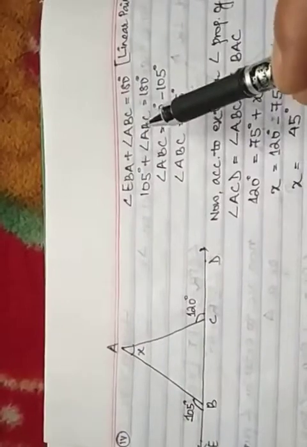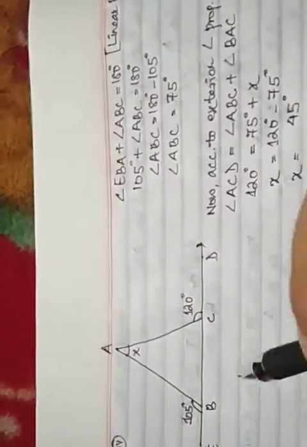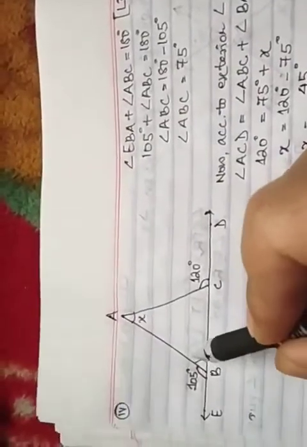After that, angle EBA was given as 105 degree, so 105 degree plus angle ABC equals 180 degree. 105 goes to the other side, becomes 75. So here in this one, I got this angle as 75 degree.